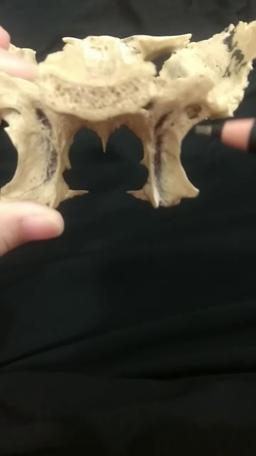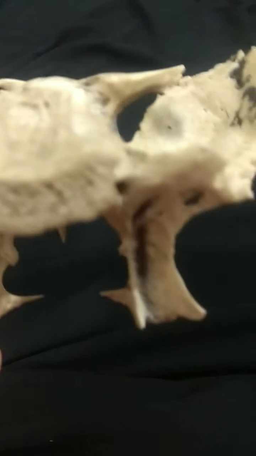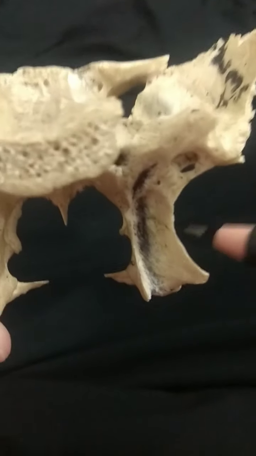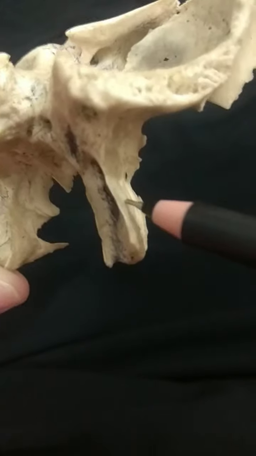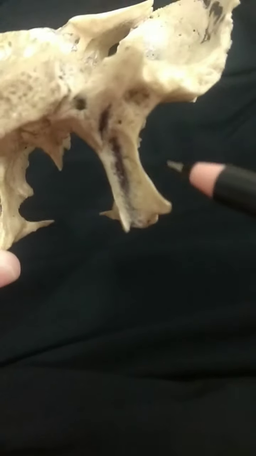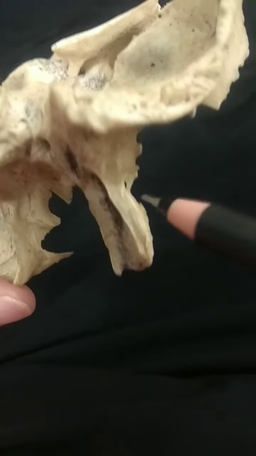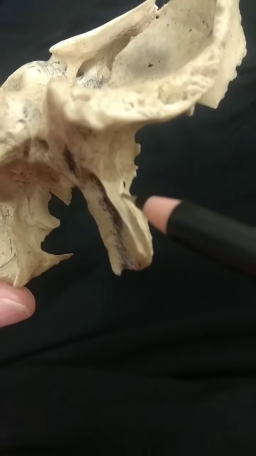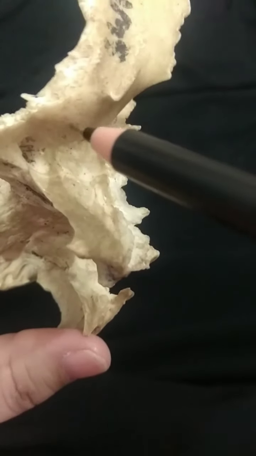Pterygoid process of the sphenoid bone. This is the lateral pterygoid plate. This is the medial pterygoid plate. The lateral pterygoid plate is also known as the muscular plate, because both sides of the lateral pterygoid plate are attached with muscle. This is the lateral part of the lateral pterygoid plate, which attaches with the lower fibers of the lateral pterygoid muscle. This is the lateral surface of the greater wing of the sphenoid.